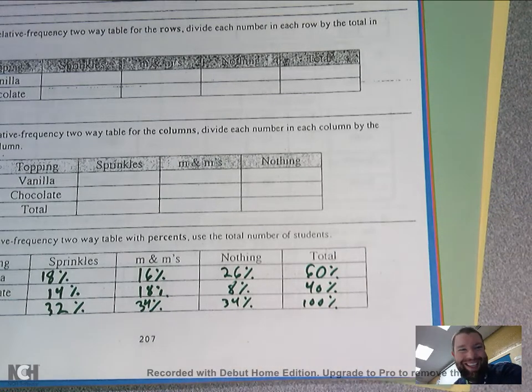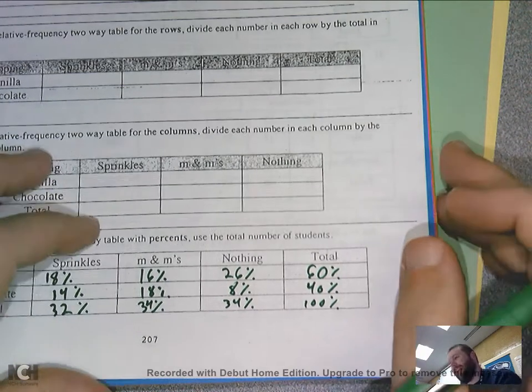You guys might think I'm opposed to vanilla, but I'm not. I like vanilla. It's fine. It's just kind of boring.